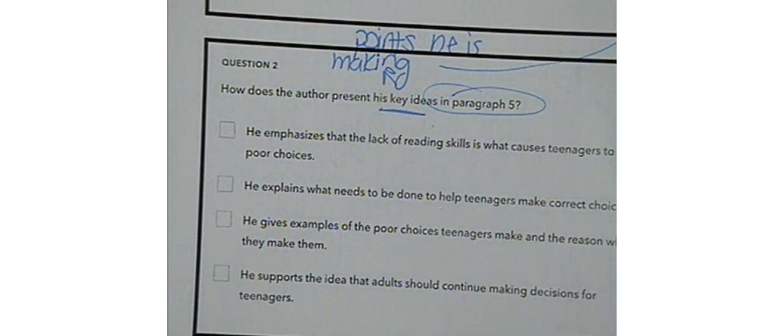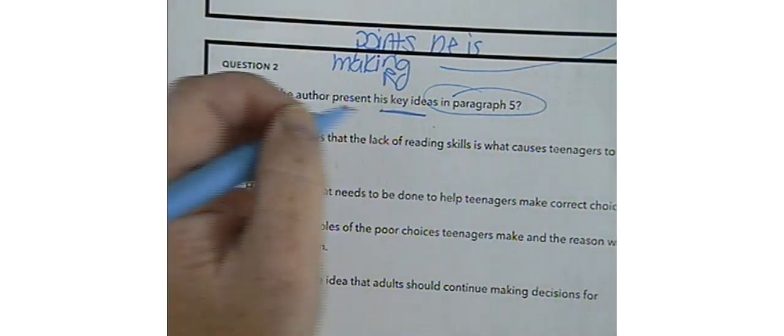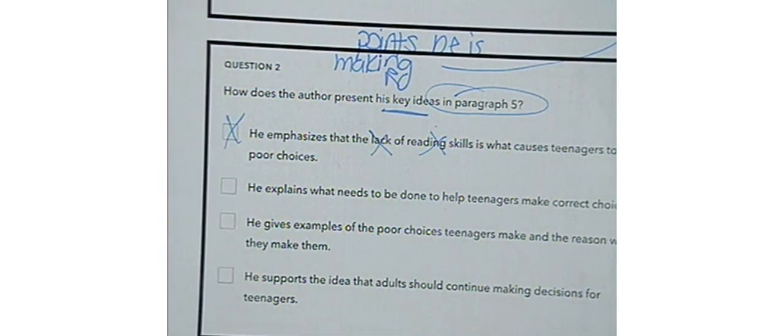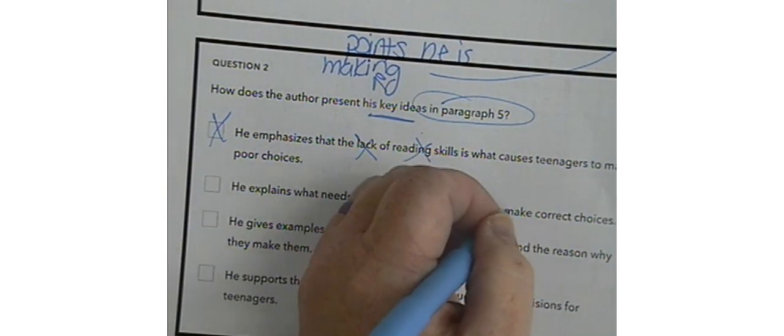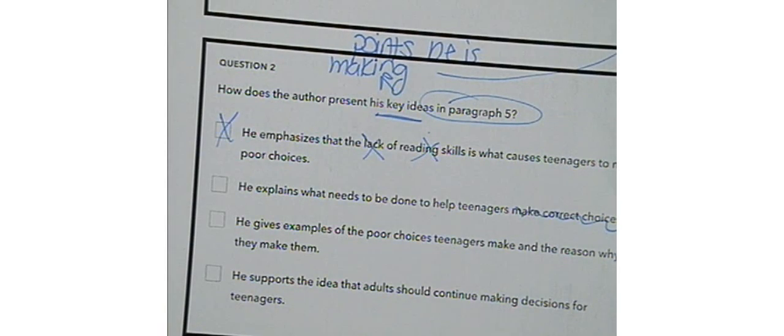All right, so how does he present his key ideas? Does he emphasize the lack of reading skills? They mention that they have to read a newspaper article, but it's nothing about a lack of reading skills, so that one is incorrect. He explains what needs to be done to help teenagers make correct choices. He doesn't give advice on what to do to help them. He gives examples of the poor choices teenagers make and the reason why they make them.